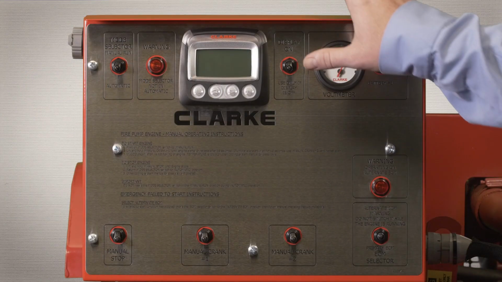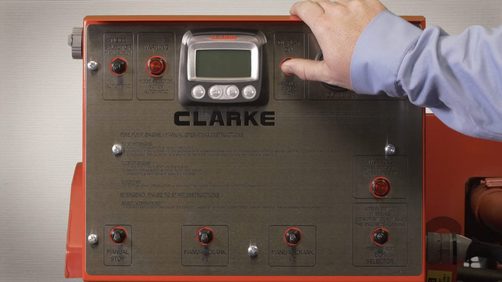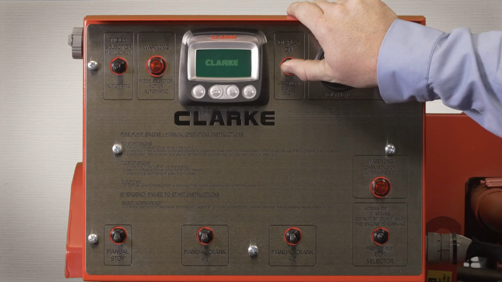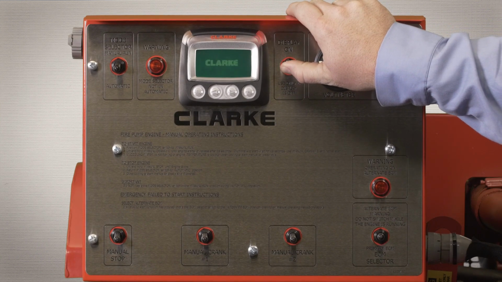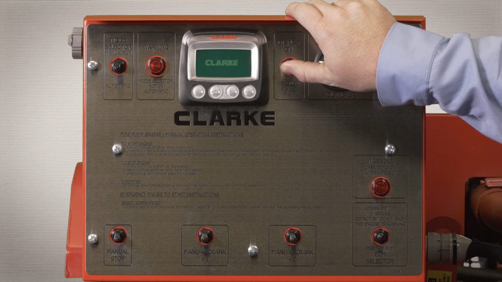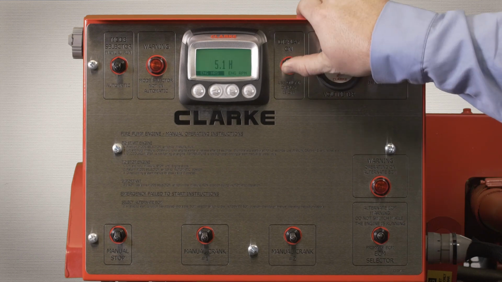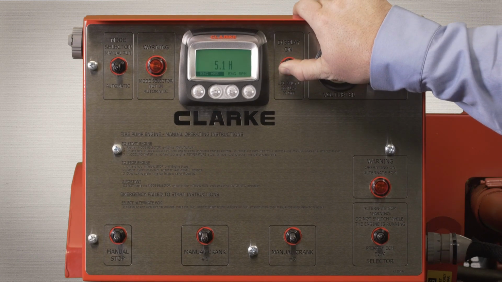The Display On switch enables you to activate the display. You must hold the switch in the up position to turn on the display while the engine is off and in the automatic mode. Next, we have the Digital Display.